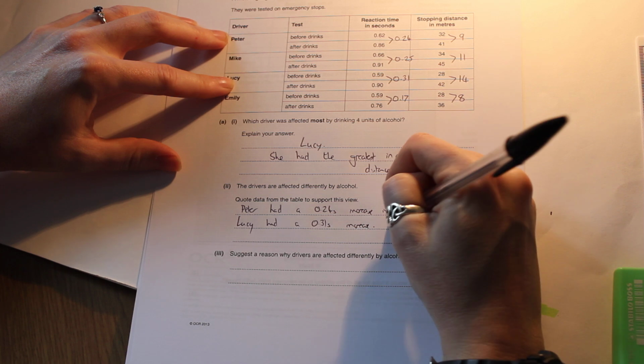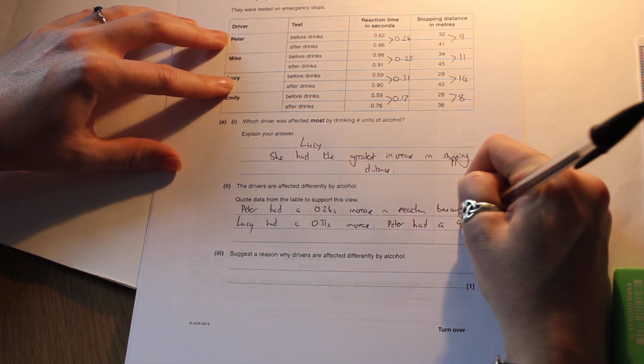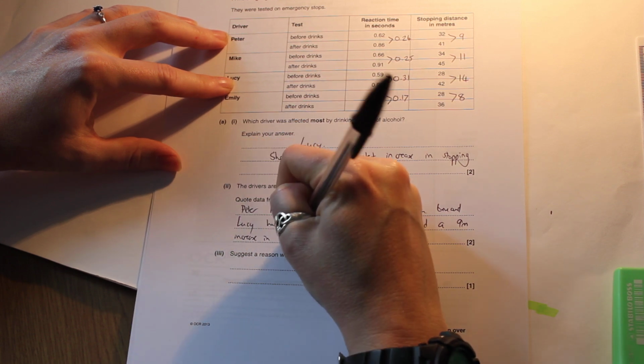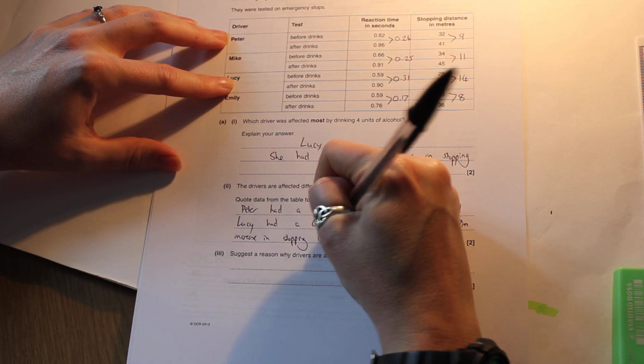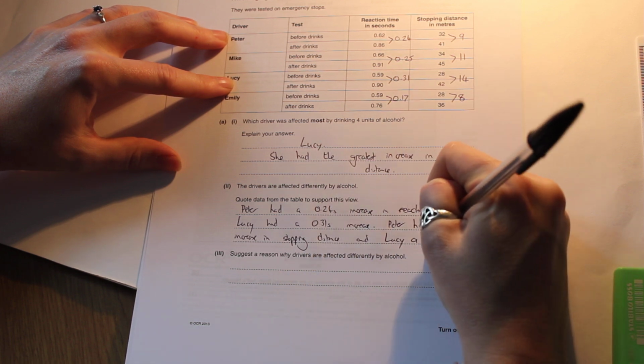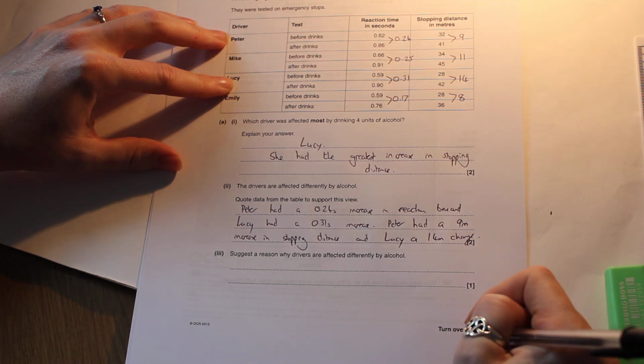That gets us 1 mark. And then if we talk about the stopping distance, Peter had a 9 metre increase in stopping distance, and Lucy a 14 metre change. That gets us the second mark.